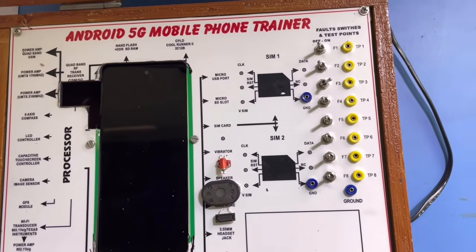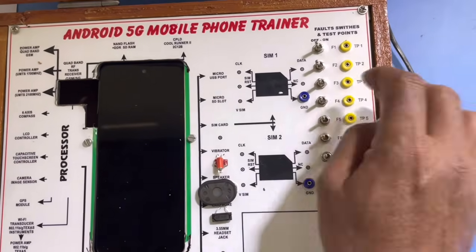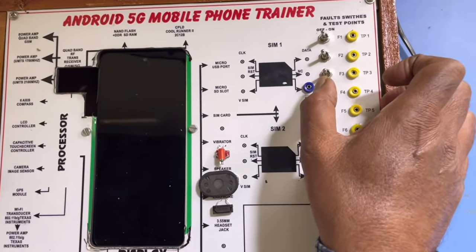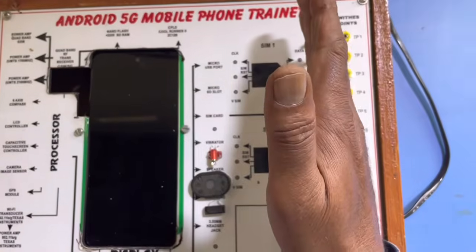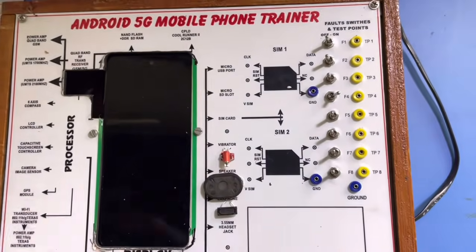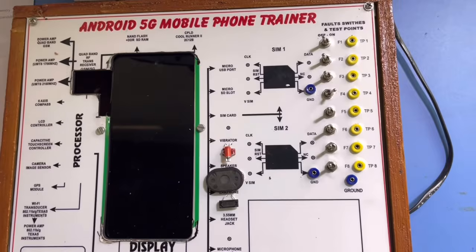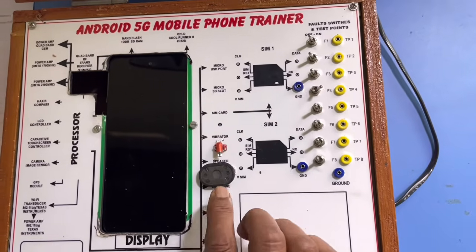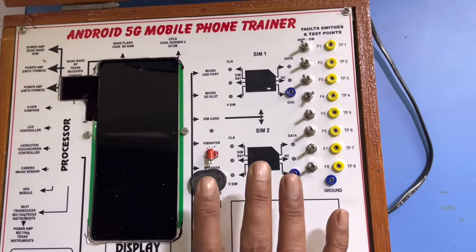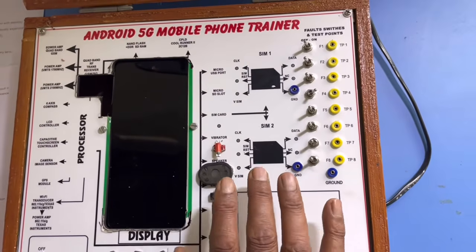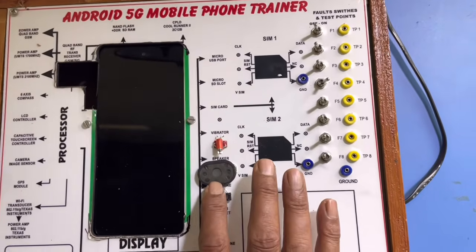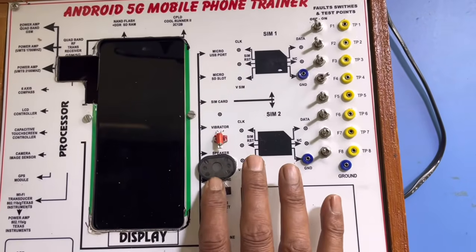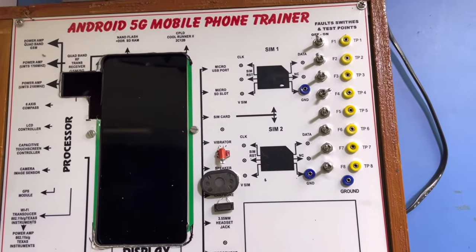In order to introduce the fourth fault, F4, take the lever of the fourth switch to the right side, and the remaining levers of all the switches to the left side to cut the supply of the buzzer. In this case, the buzzer or speaker section will be off. If we dial from the other mobile to the 5G mobile, no ringtone will be heard from the speaker.